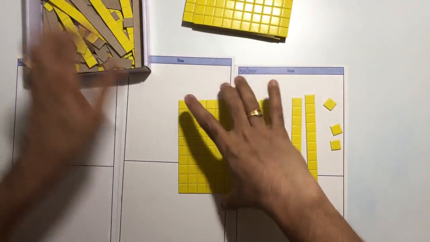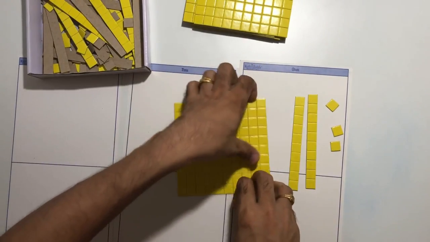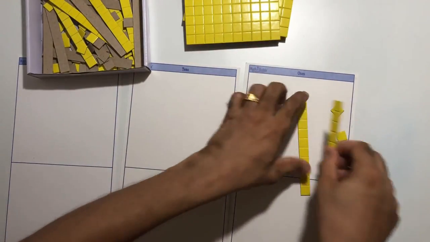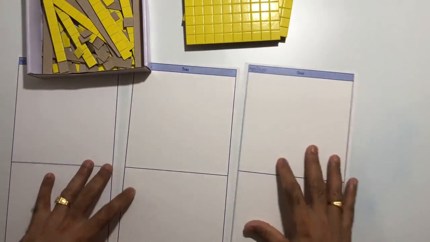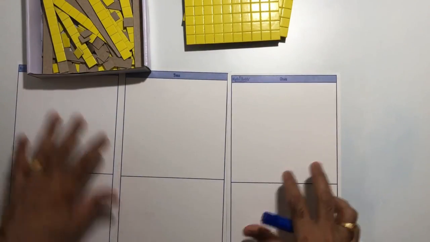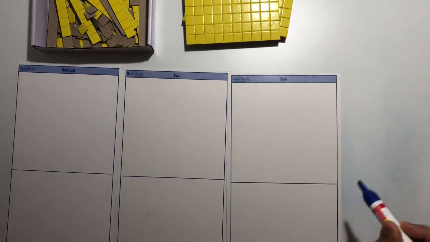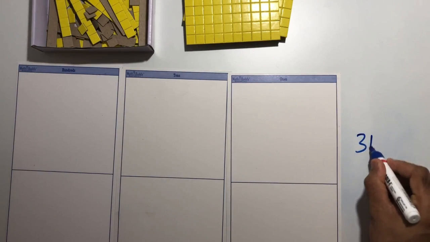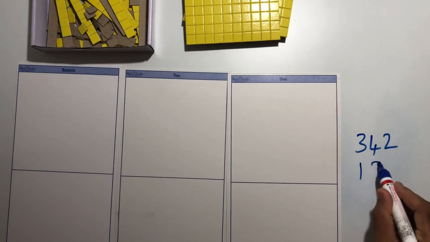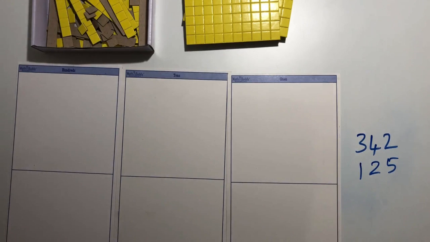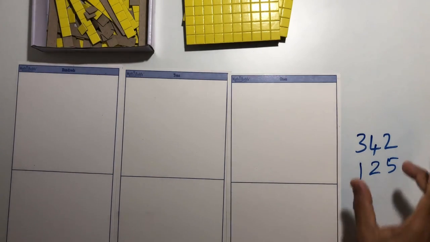So let's keep aside these blocks. And let's say that we want to add two numbers. Let's say the two numbers are 342 and we want to add this to 125. Very simple, very straightforward, right? So first we represent the two numbers.